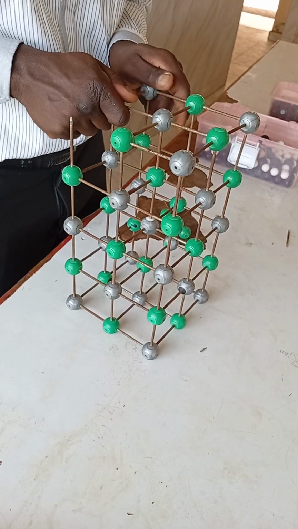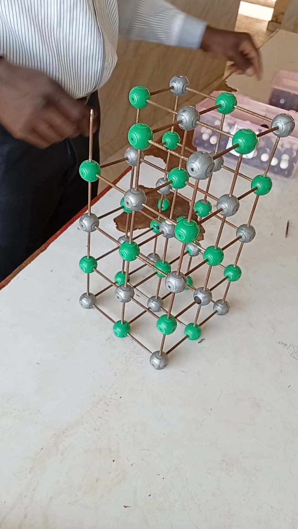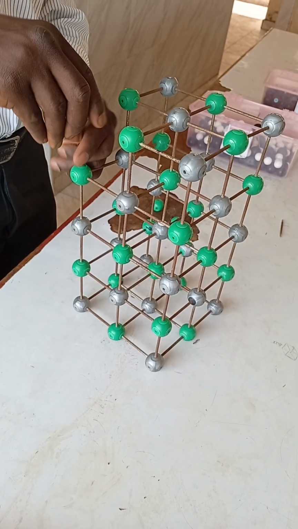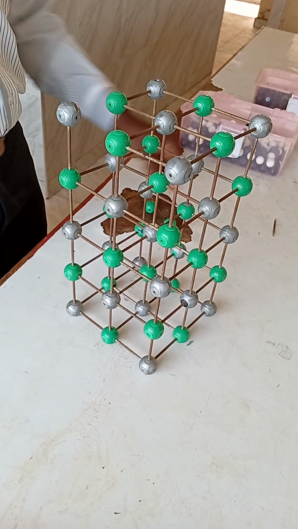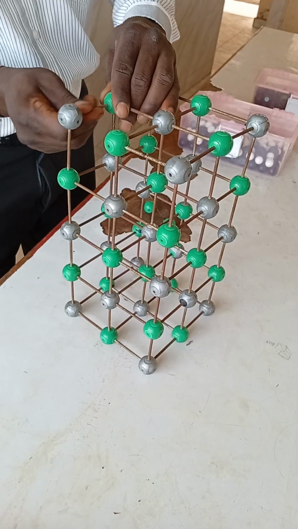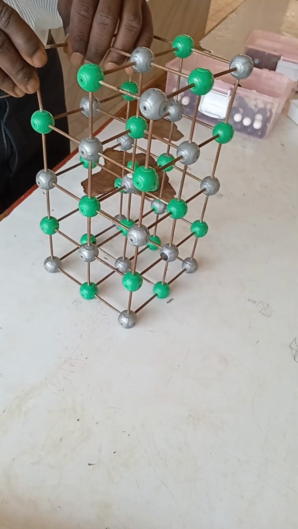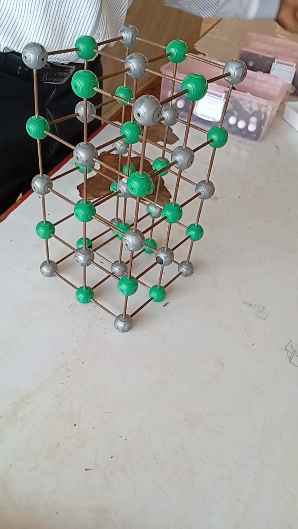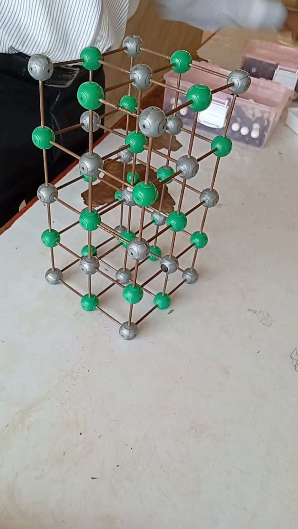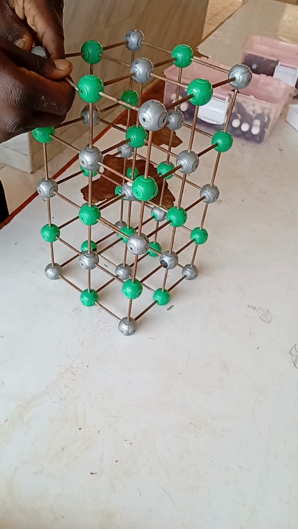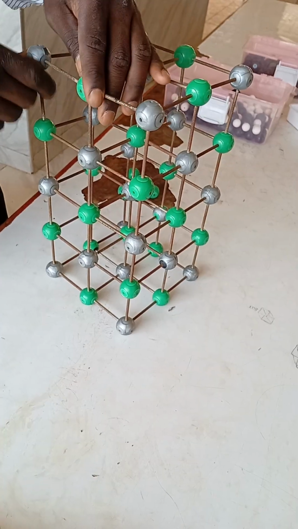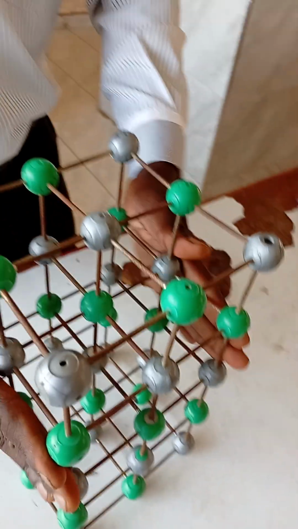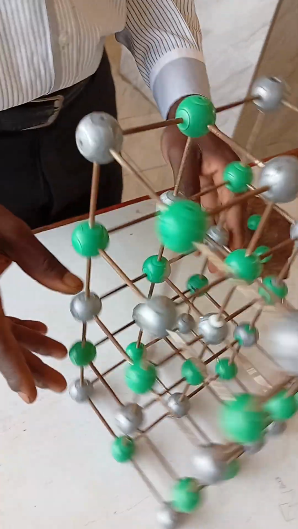And lastly, at this particular point, we are going to have a sodium ion bonded to this chloride ion. They are joined together by strong electrostatic forces of attraction. And basically, this is the structure of sodium chloride.